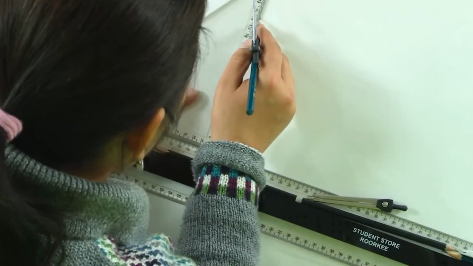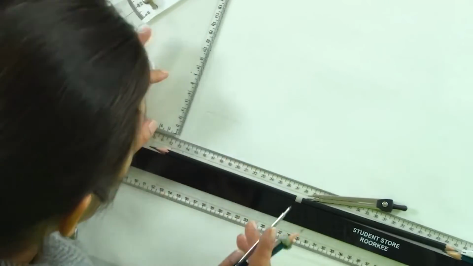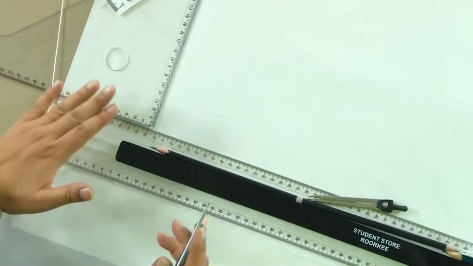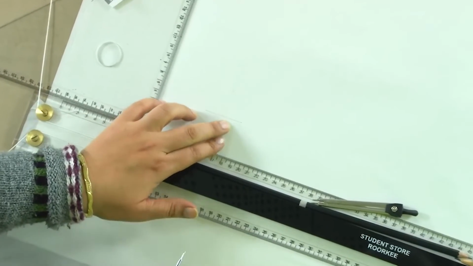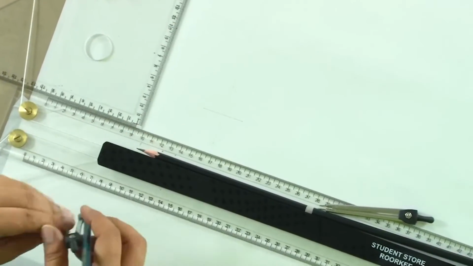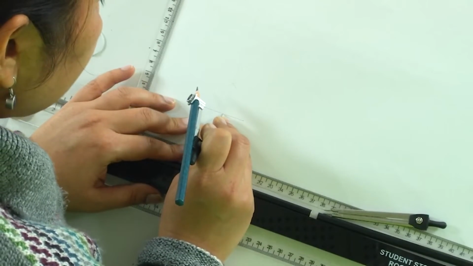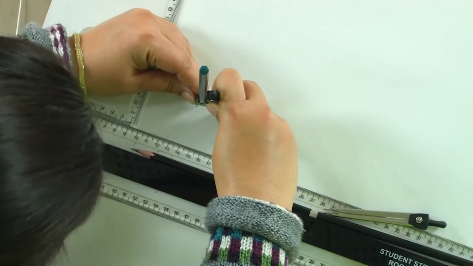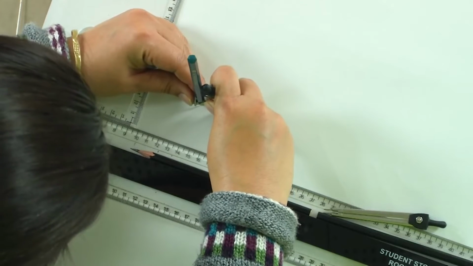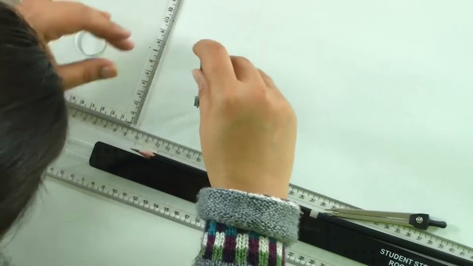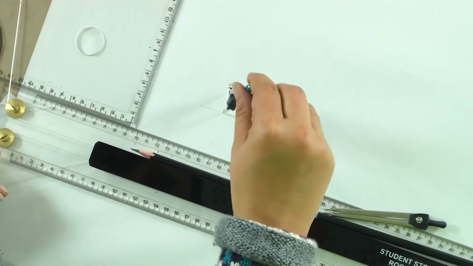We just draw a very thin, faint perpendicular line passing through these bisectors, perpendicular to this given line. Now, keeping the center as the midpoint of this line and the radius equal to half the length of this line, we draw a semicircle.